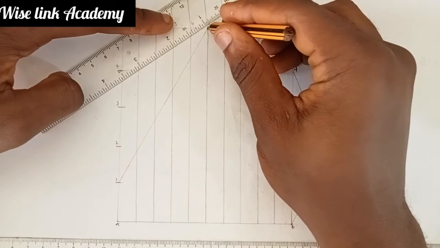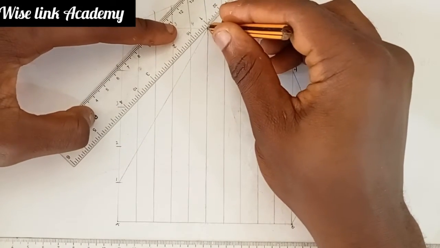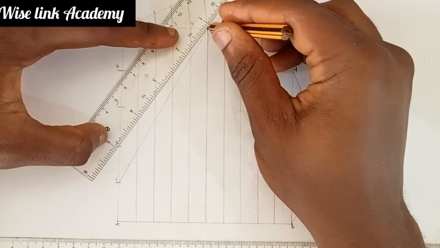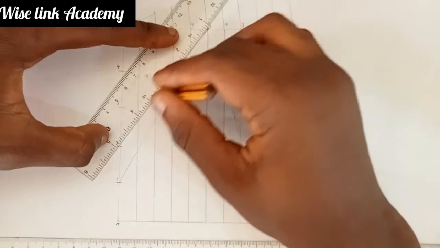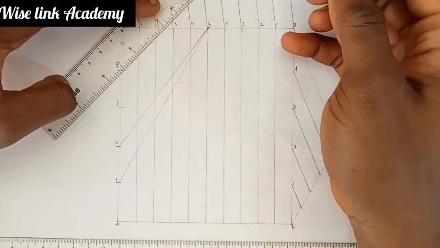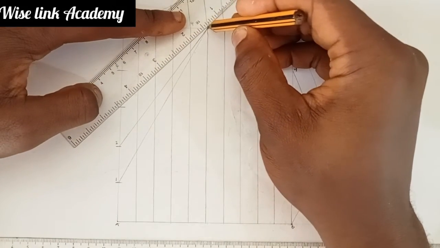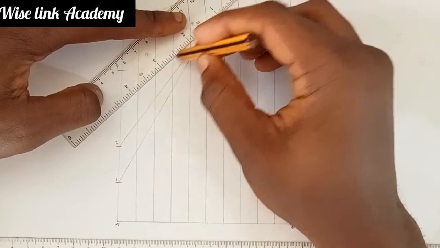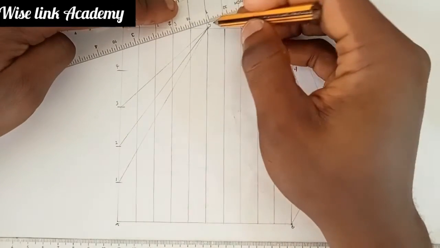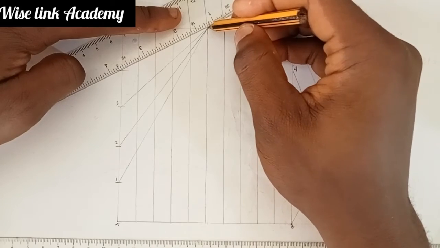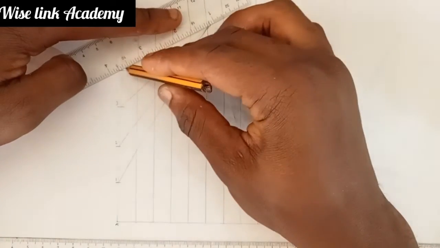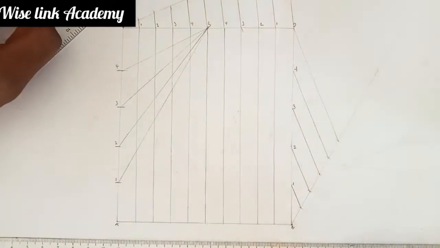From that point 5 again, connect to point 2, faint line. Can you see that? From that point 5 again to point 3, connecting it. Can you see that? From that point 5 to point 4. Can you see what we have here?